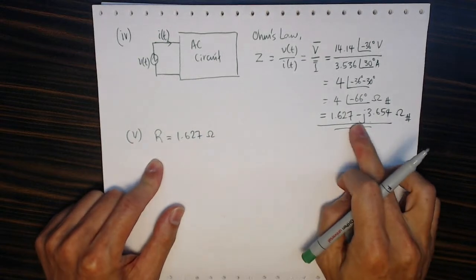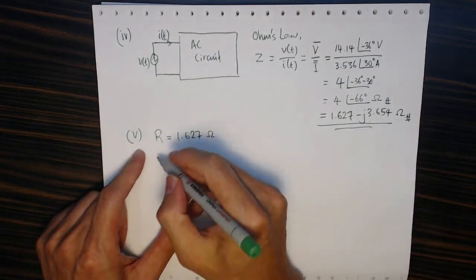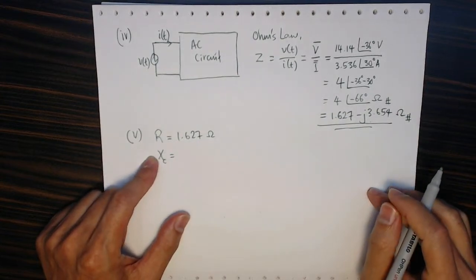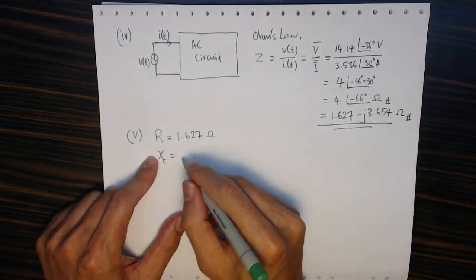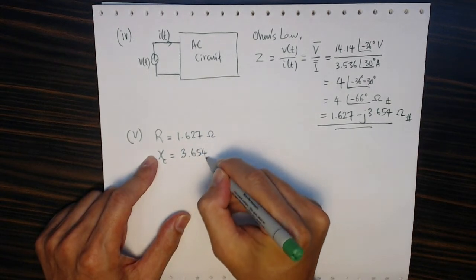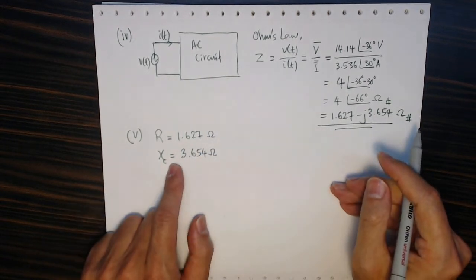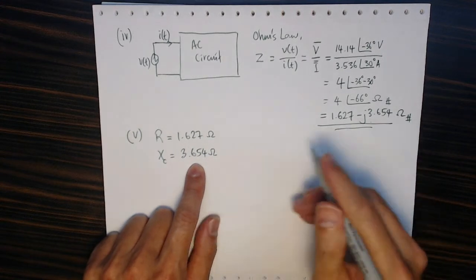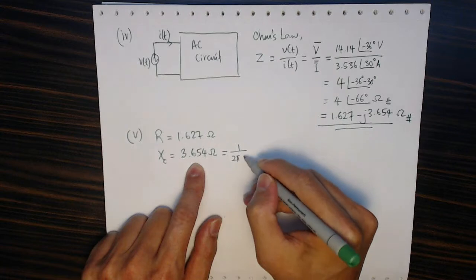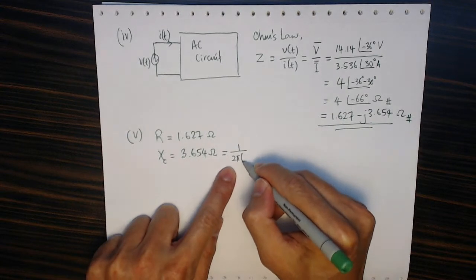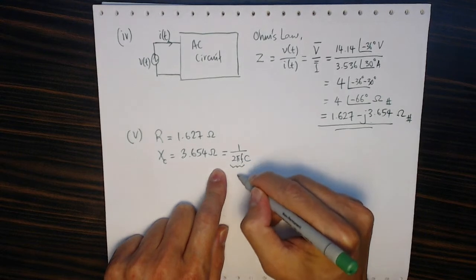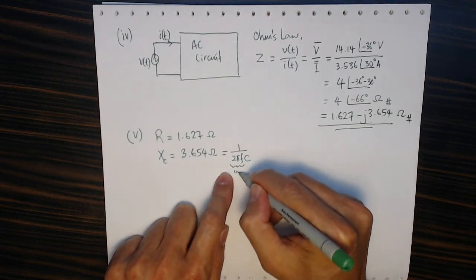The imaginary part, because of the minus j, tells me this is a capacitive reactance. So the capacitive reactance value is 3.654 ohms. Now, this equals 1 upon 2 pi fC, where 2 pi f is actually the omega.